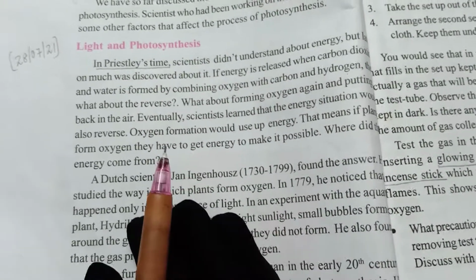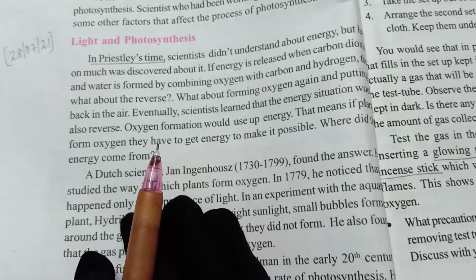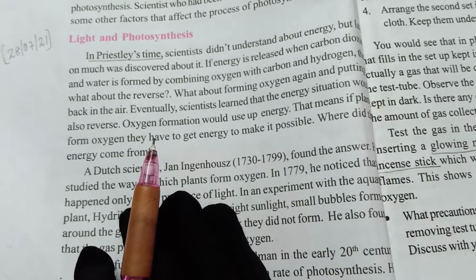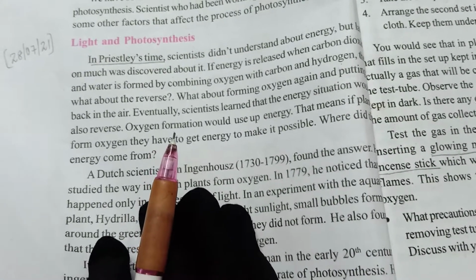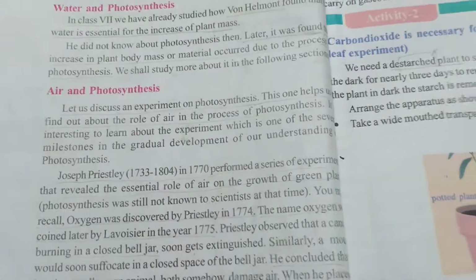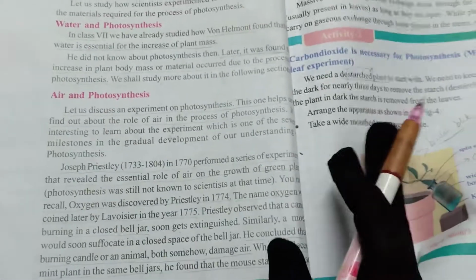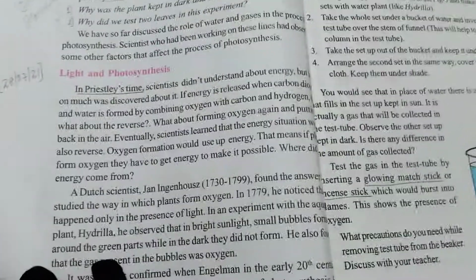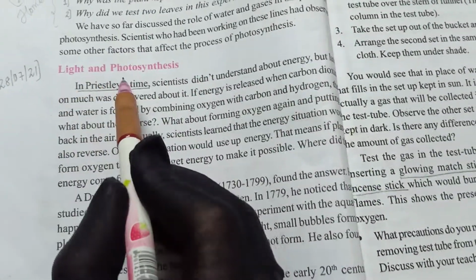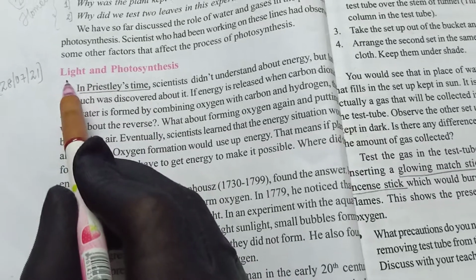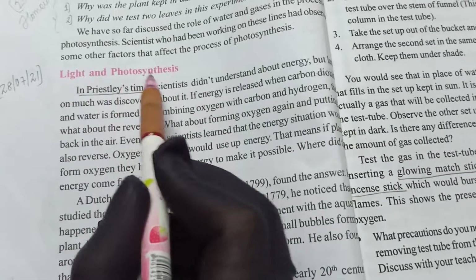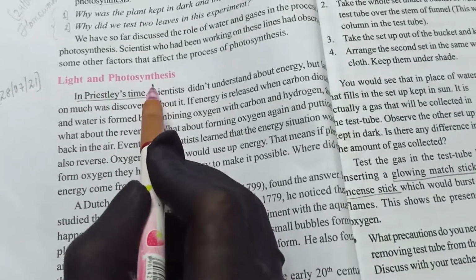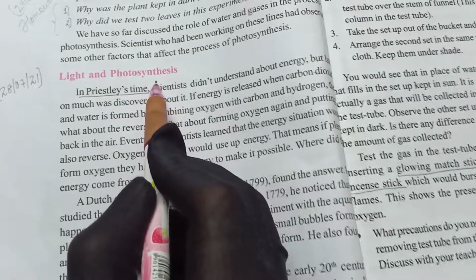So let us start our today's topic. I am your biology teacher again from United Public School, Tandu. In our last class, we discussed Activity 2, that carbon dioxide is necessary for photosynthesis. Remember? In today's class, we will discuss light and photosynthesis. What is light? Light is nothing but sunlight. And photosynthesis is a process which occurs in plants, as you all know.